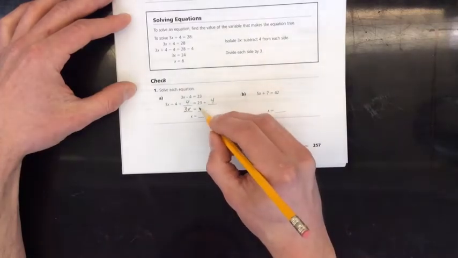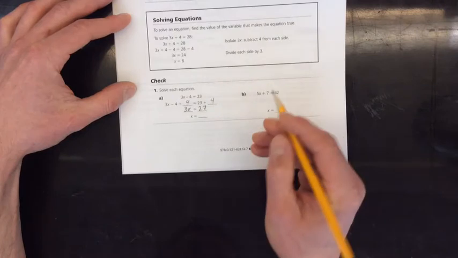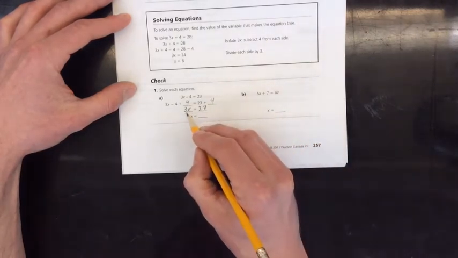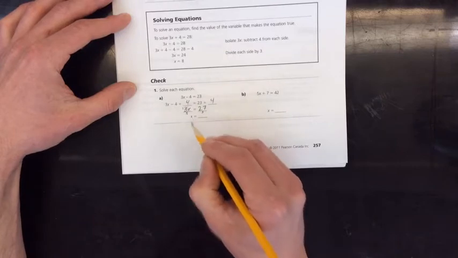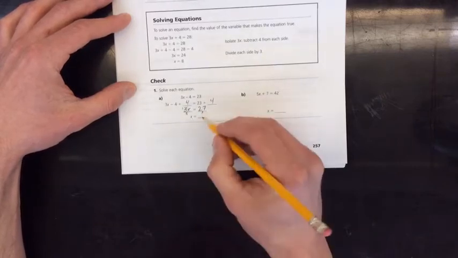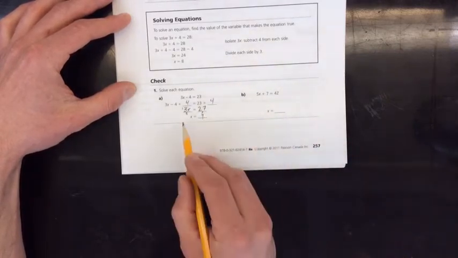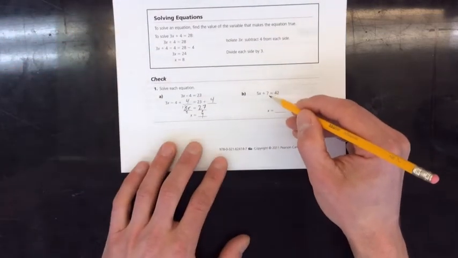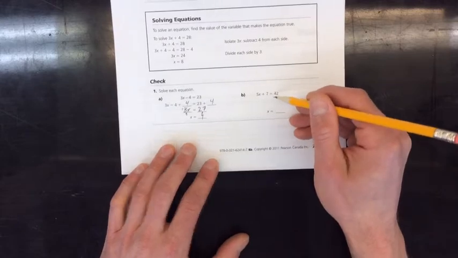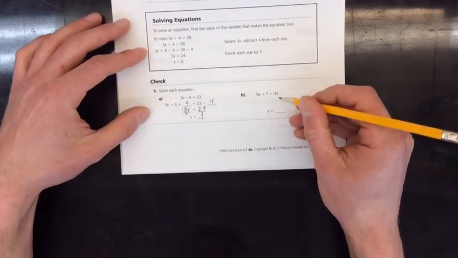23 plus 4 is 27. And now essentially we're going to divide both sides by 3. So 3 over 3 is 1x, and that's what we want. And 27 divided by 3 is 9. So our answer here is x equals 9. Go ahead and solve 5x plus 7 equals 42.